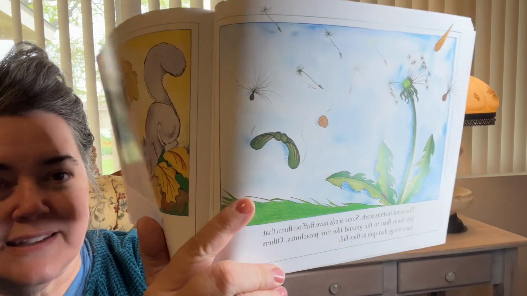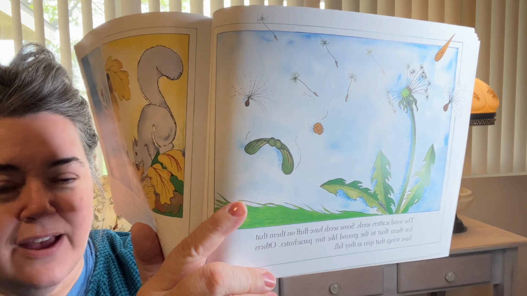So, oh, a dandelion. So the wind can scatter seeds, right? We've picked dandelions and blown them. So the wind scatters seeds, and some seeds have fluff on them that lets them float to the ground like tiny parachutes. Others have wings that spin them around to the ground.